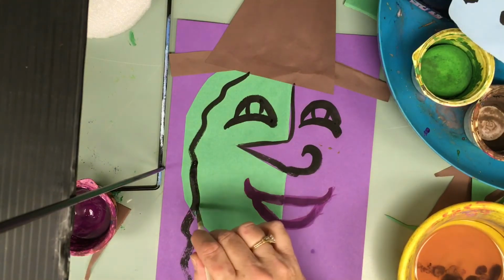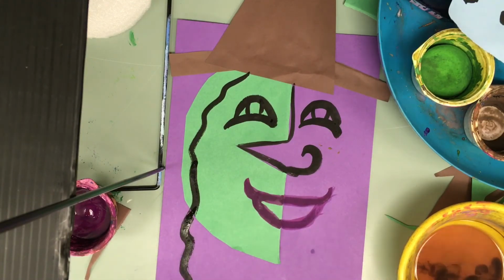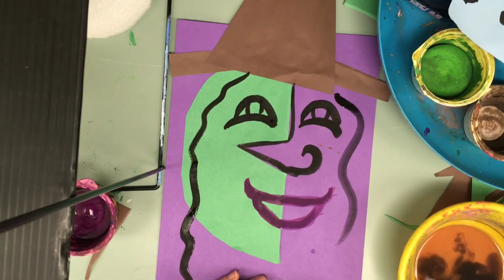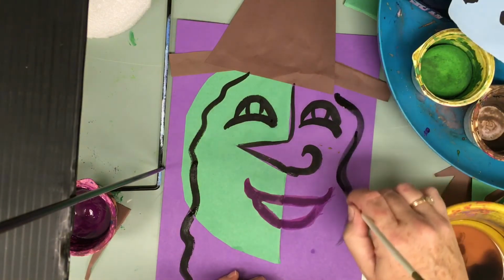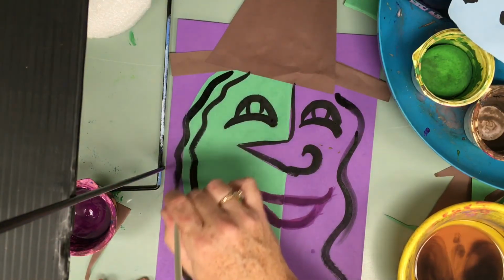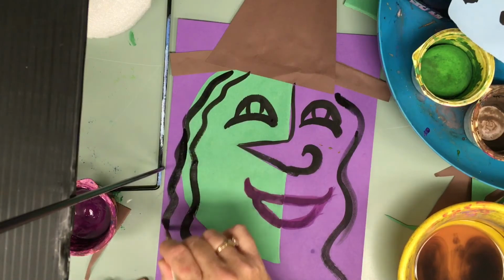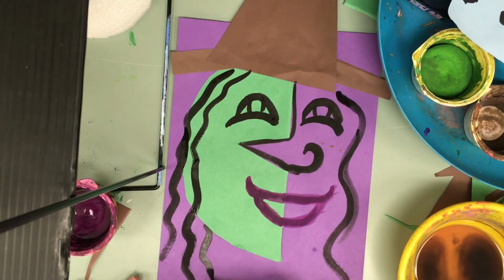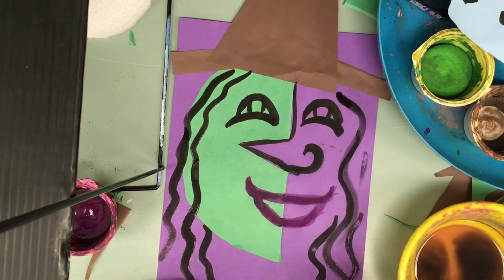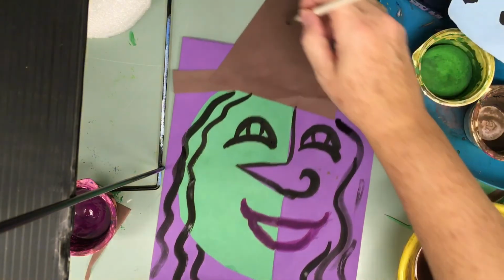And I'm just using some nice curving lines right here, nice curvy. And that is our cubist Picasso witch. And she doesn't look that witchy to me. She looks pretty cute. Now, of course, you can add whatever you want to the hats.